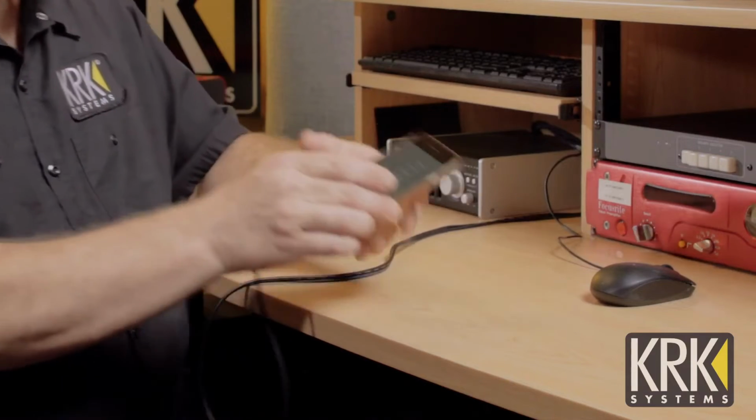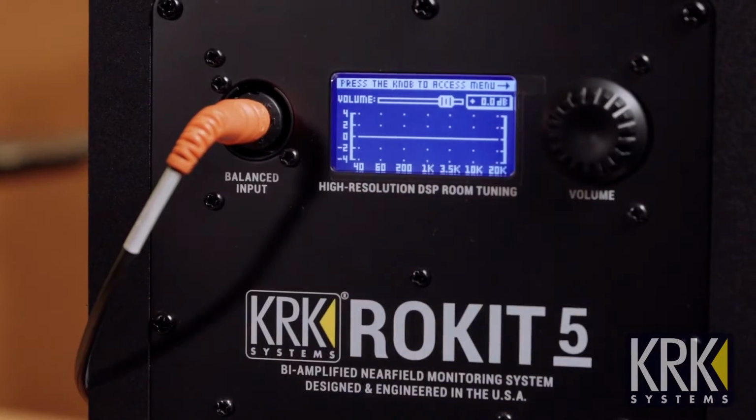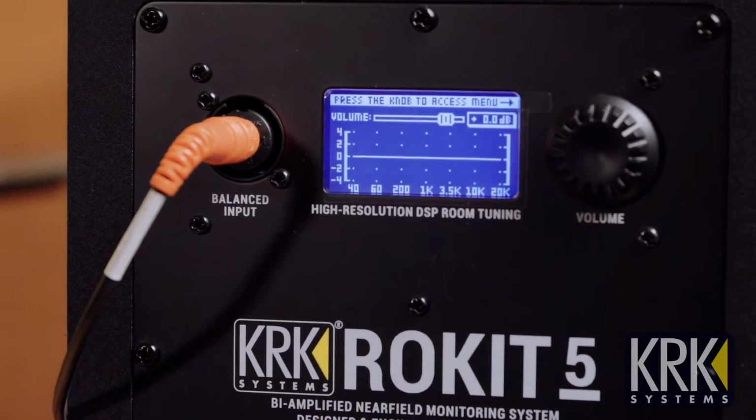The delay tool is used to measure distance. It can measure the distance between your two monitors and between your monitors and your listening position. Let me show you how that works. First, plug a stereo 1/8" jack into your phone and then plug the 1/4" cables into each speaker.